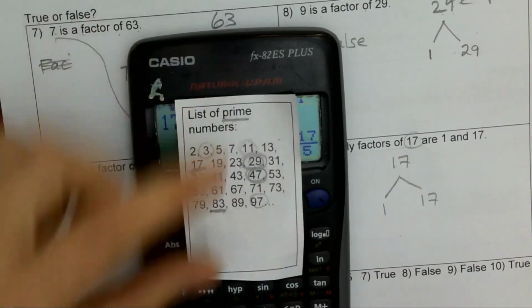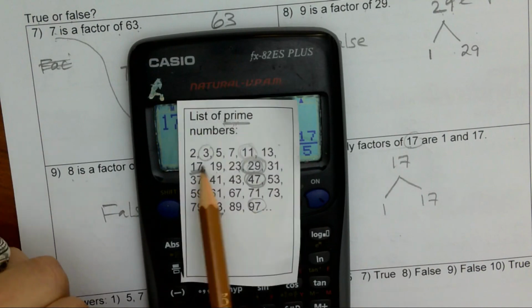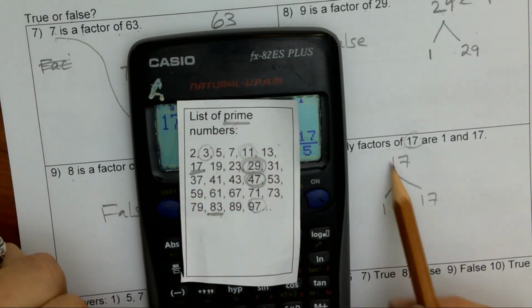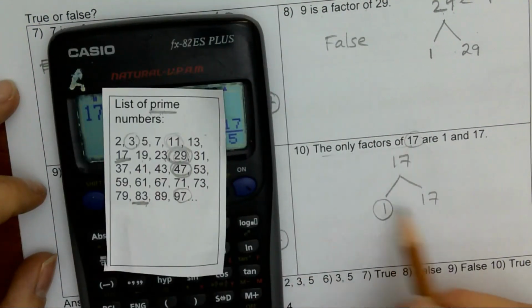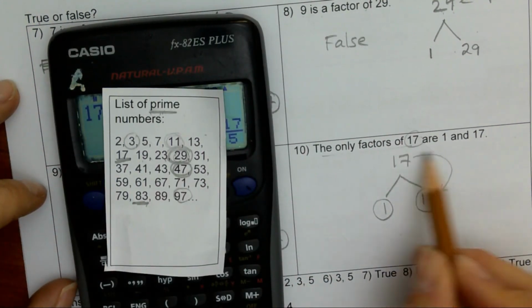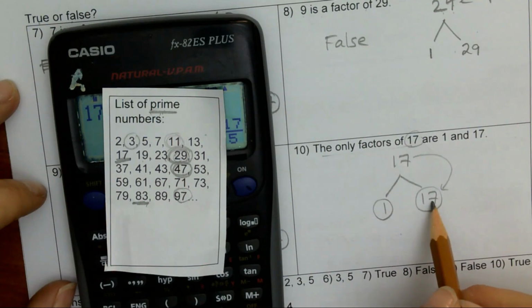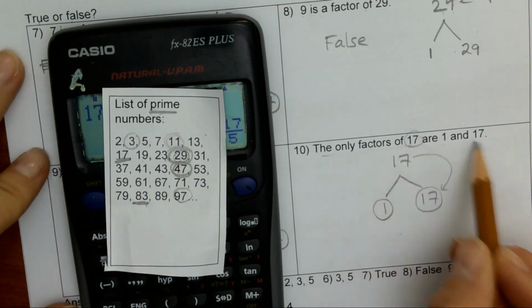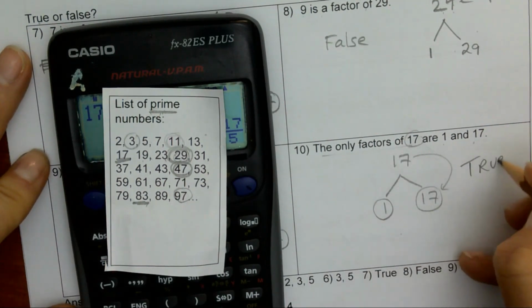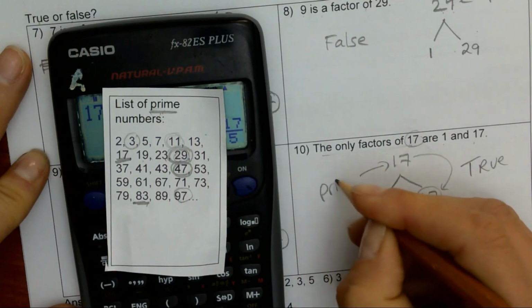If we check, 17 is on the list of prime numbers. So when it's a prime number, the only factors are 1 and whatever number that is itself. So it says the only factors of 17 are 1 and 17. That's true because that's a prime number. Okay.